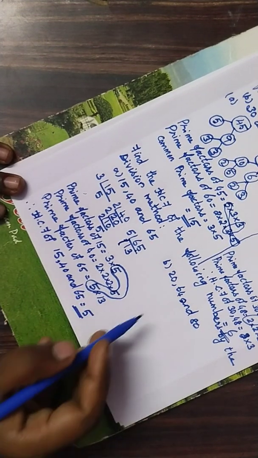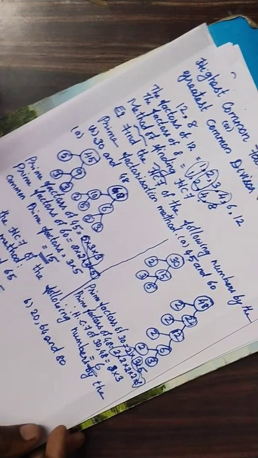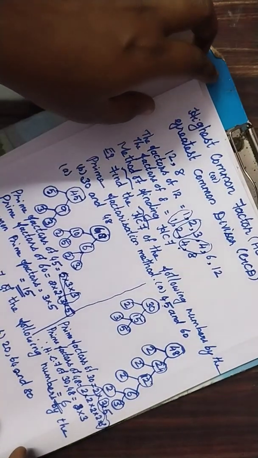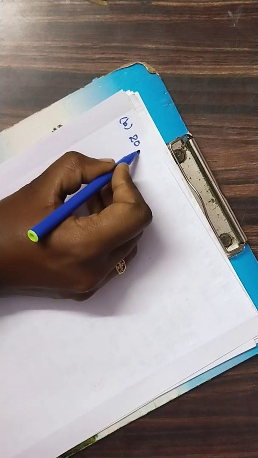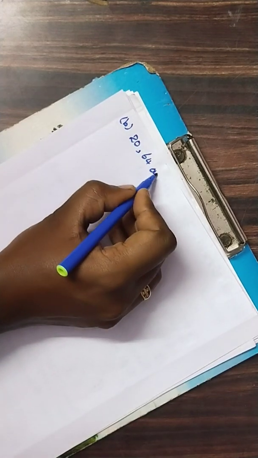Okay, then next B part: 20, 64 and 80. We find the HCF using the division method.